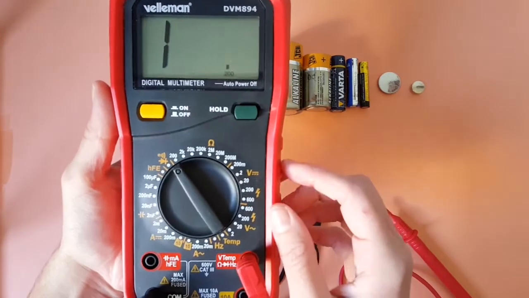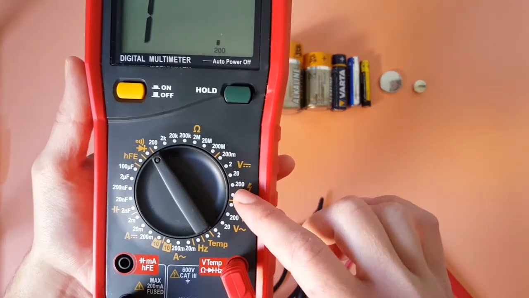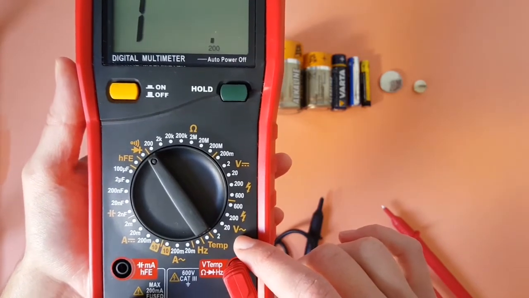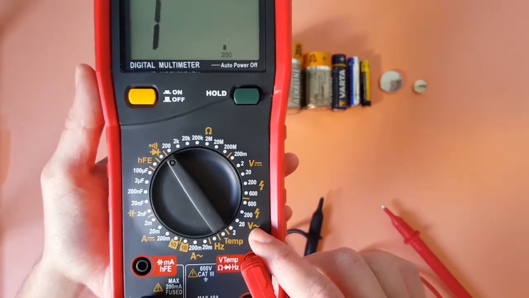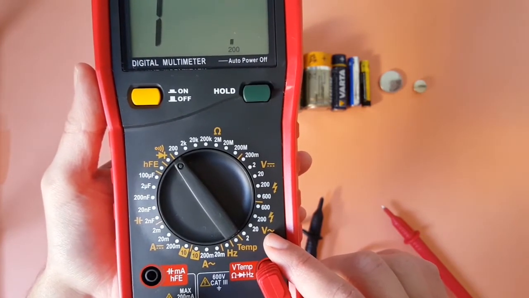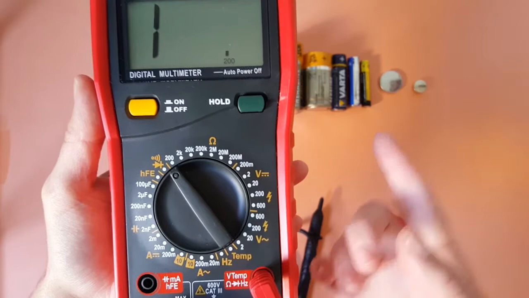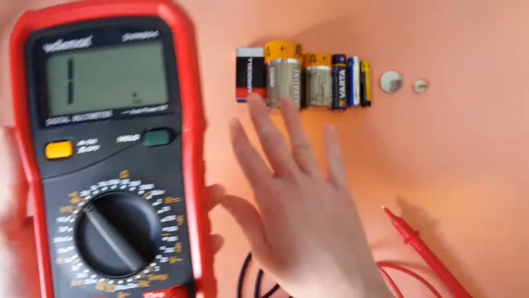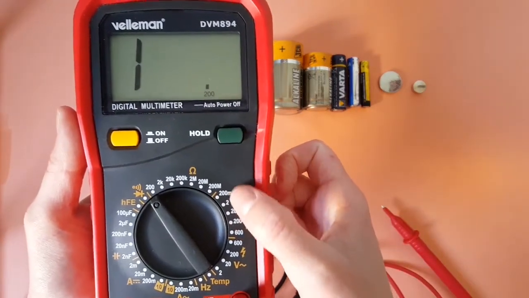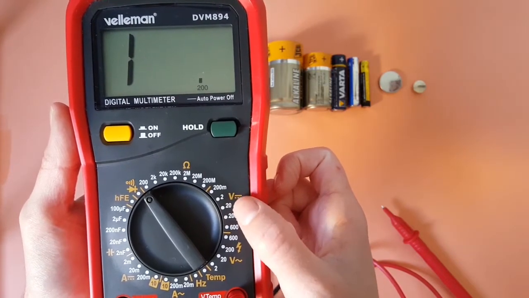Alright, now let's switch it on and turn our dial to measure voltage. Since we're going to be measuring the voltage of batteries, we have to set it to voltage where there's going to be a direct current. Here we have an alternating current. And on the other side, we have the direct current. So this is where we're supposed to put our dial. And it's good to note that batteries, as a power source, they all give direct current. So this is the range where we're supposed to set our dial.